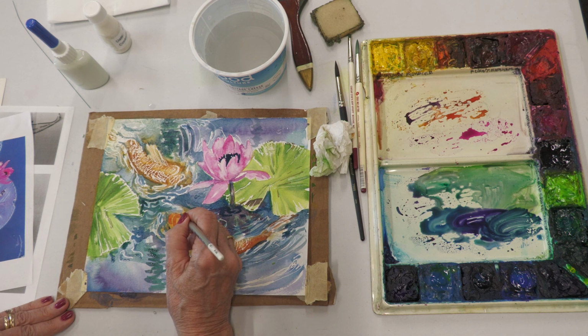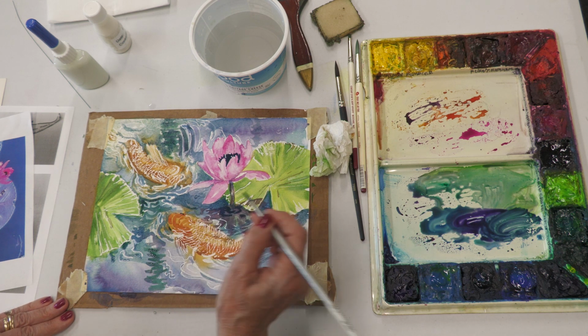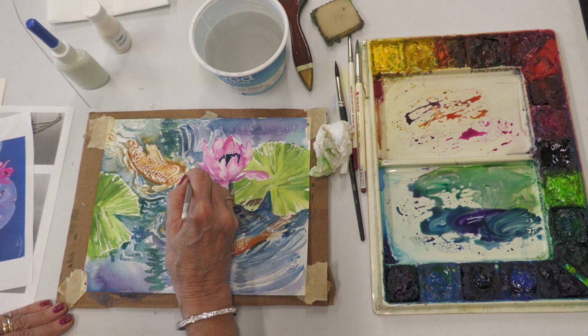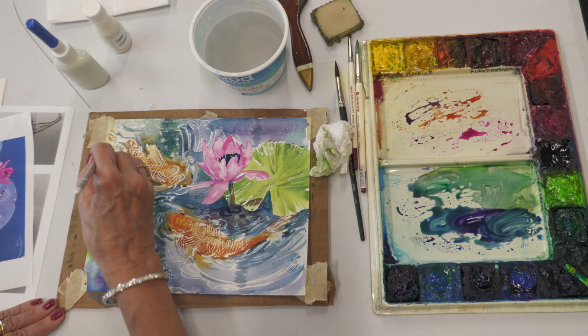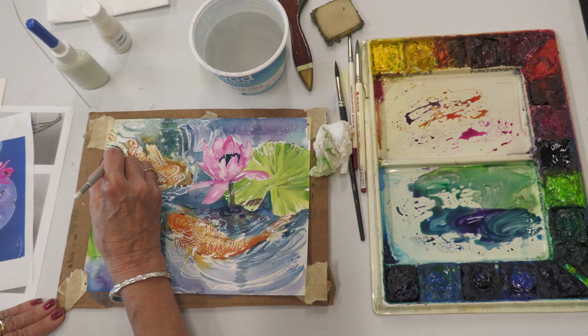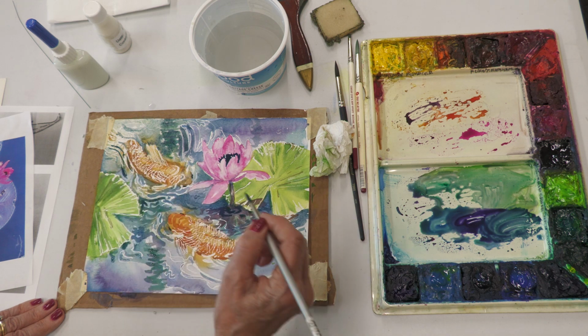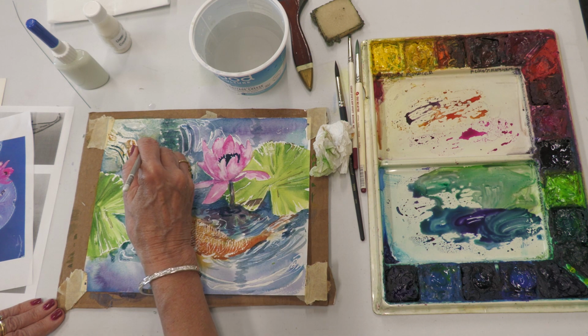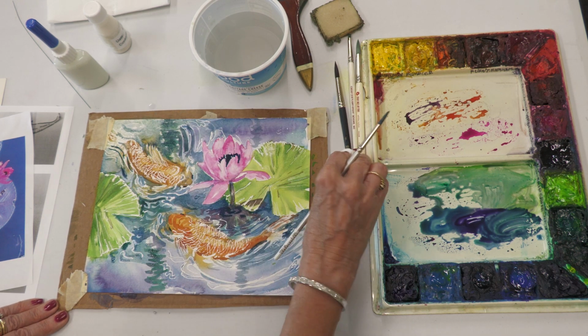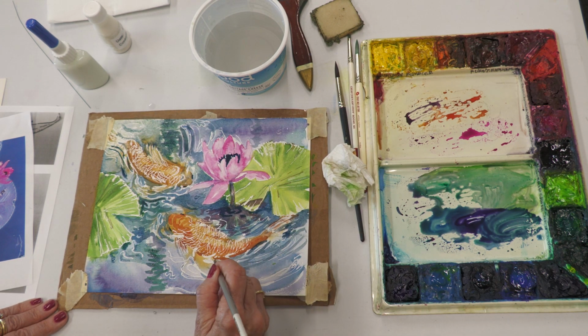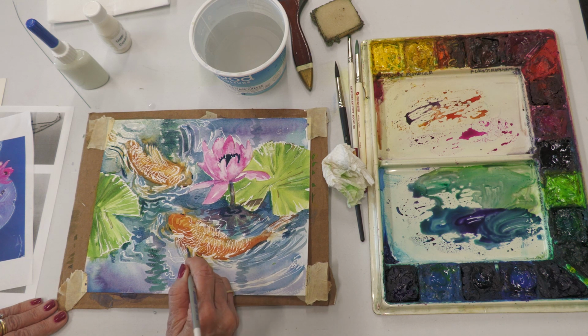So the eyes, sometimes it helps just to put a hint about where the eyes would be. I want my fish to have personality. And I also love the movement that's going on around them. I keep looking at what I could do to make this fish show up a little bit more. And I also want to think about the water.